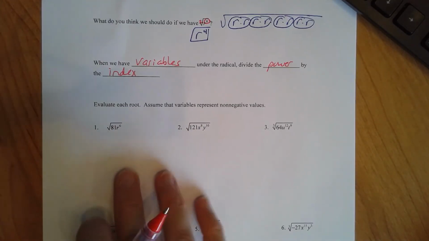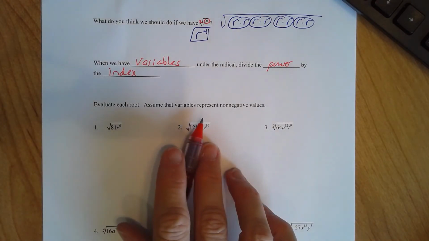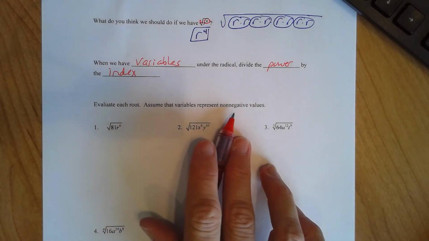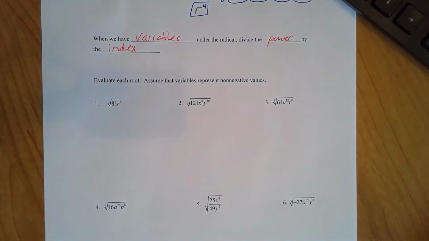So we're going to evaluate each root. Again, that's just evaluating the radical. Assume the variables represent non-negative values, so we're not going to have to worry about putting in any absolute values or any imaginaries, or any negatives underneath the square roots. And so we're going to assume that the variables represent non-negative values. Everything's going to be positive or 0.